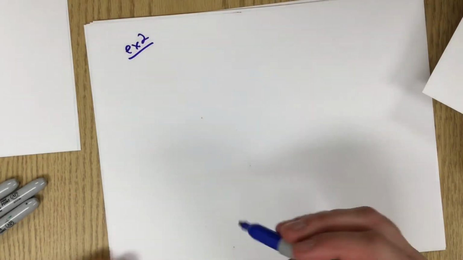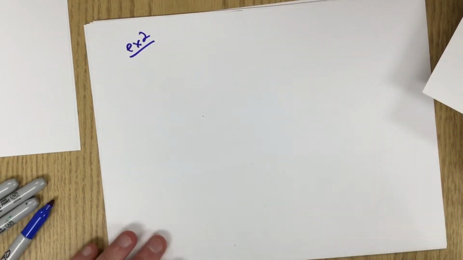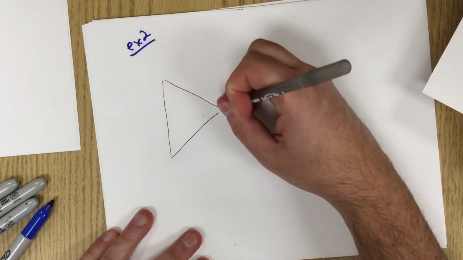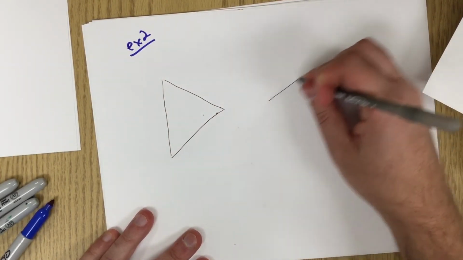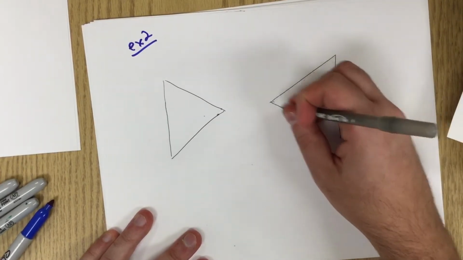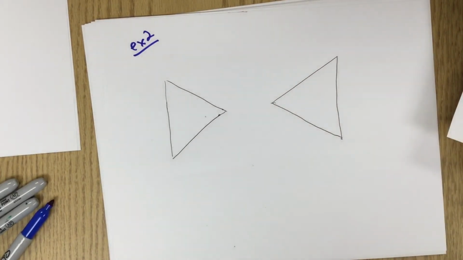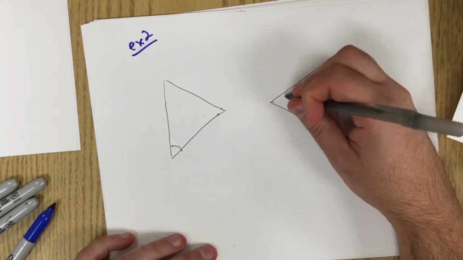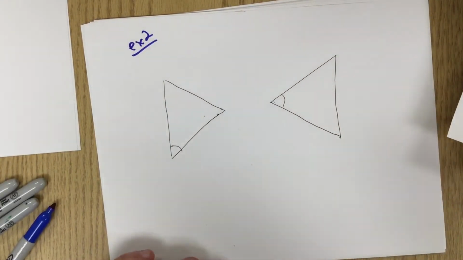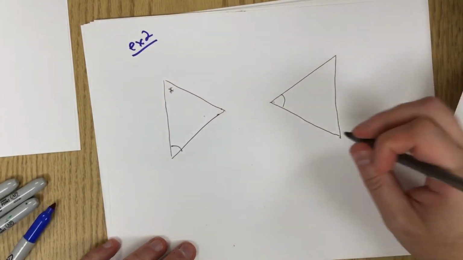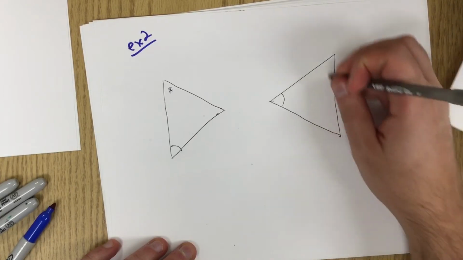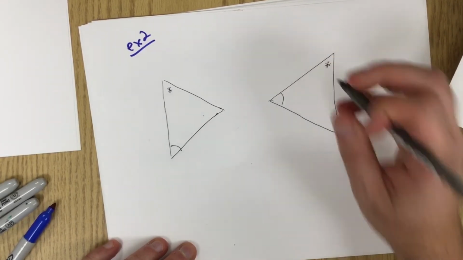Example 2. Okay, we'll call this this, and we'll put that over there.